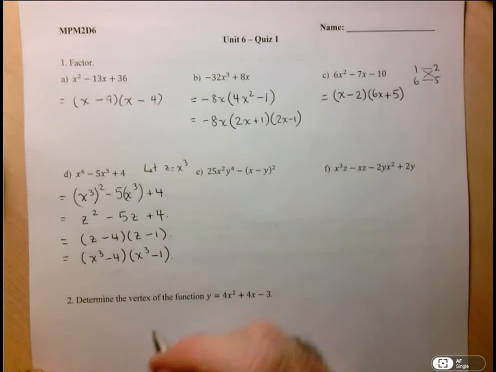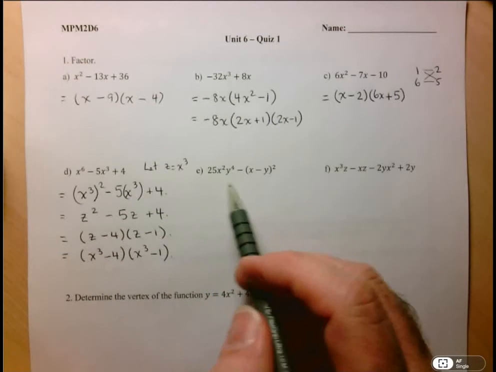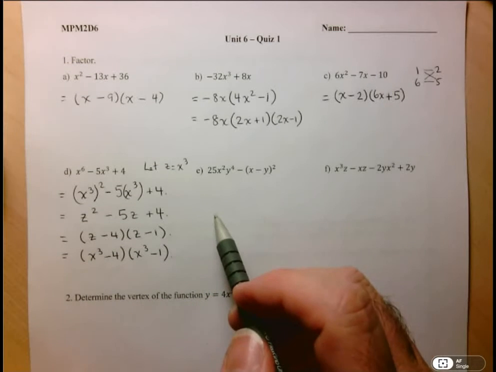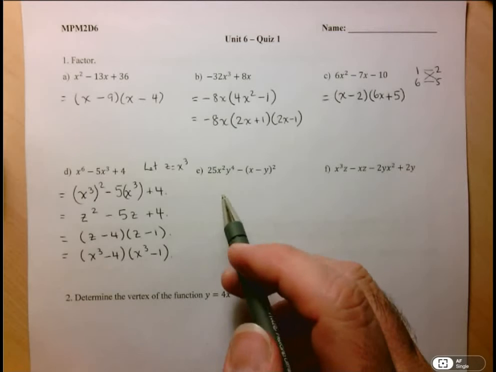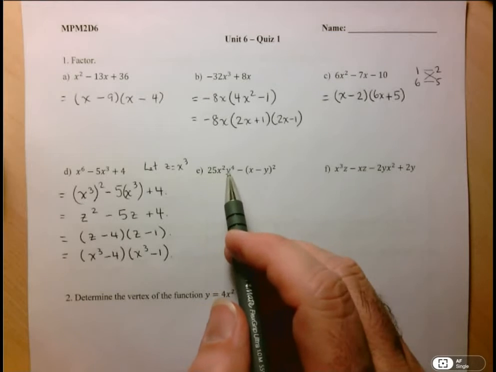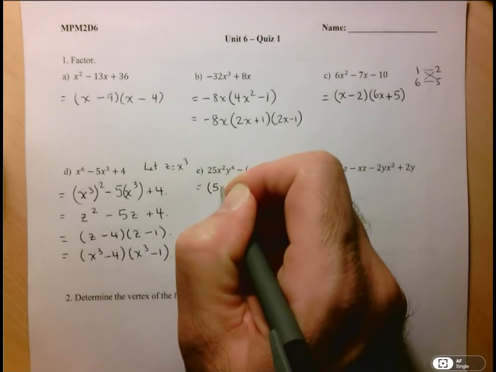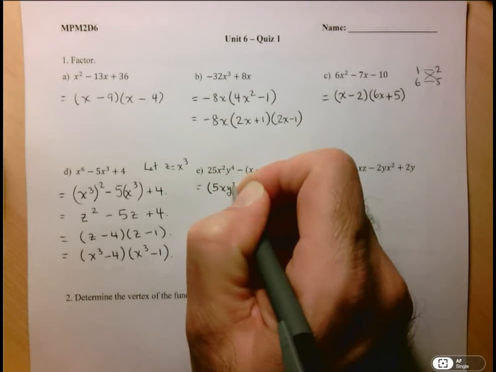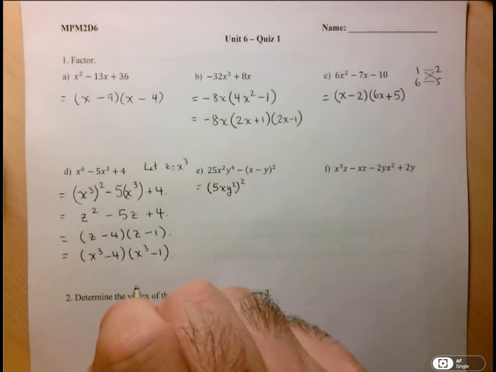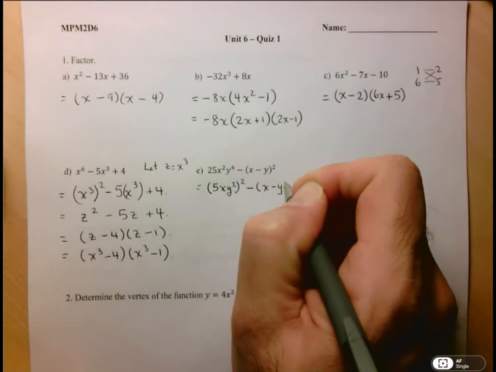Okay, now let's take a look at this question here. I see two terms with a subtraction in between. As soon as I see that, I should be thinking that this could be a difference of squares. And I look here and I see, well, this is a perfect square. This can be written as 5xy squared. And the second term is already written as a perfect square.